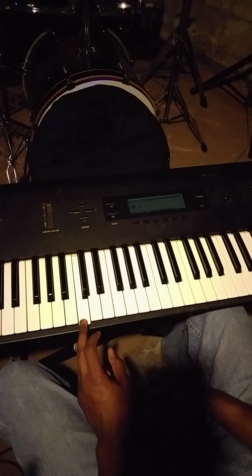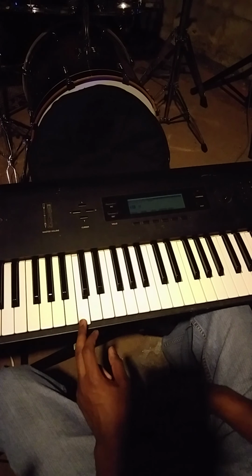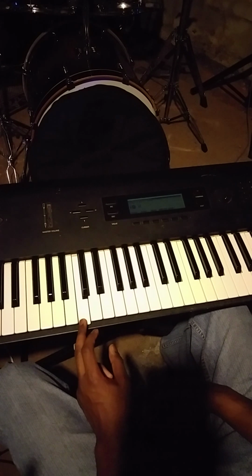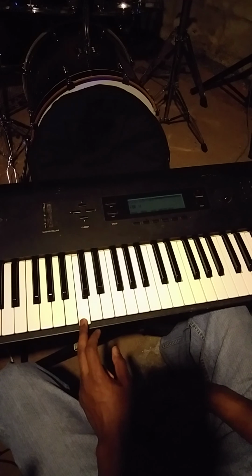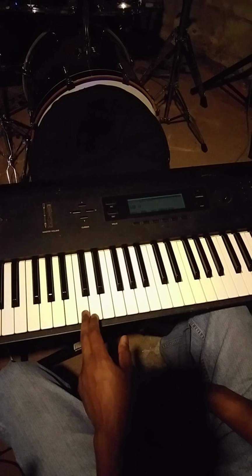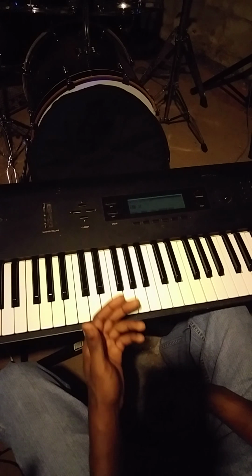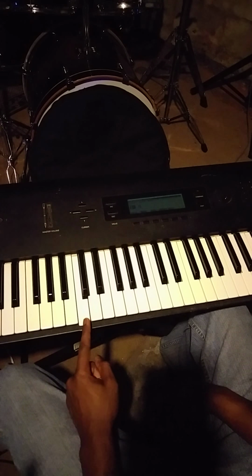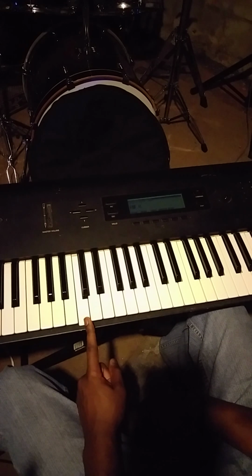As I locate C, I would definitely say if you have pen and paper, write this down. This is considered the starting note. Whatever key the song is in is considered the starting note. So for example, C is going to be our starting note. And then we're going to go whole steps and half steps.